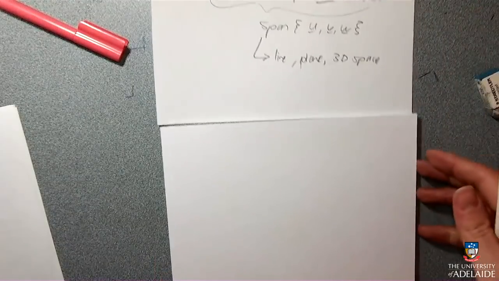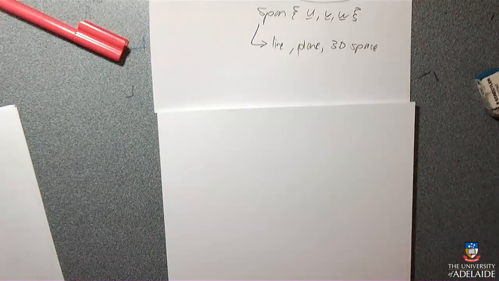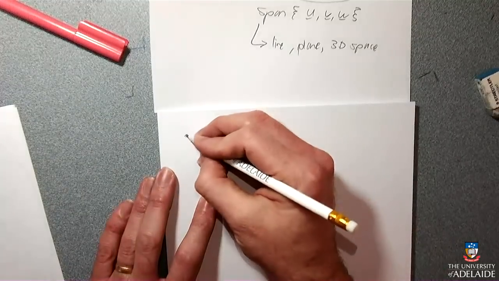A subspace is a set of points that can't be escaped by doing linear combinations. It's self-contained when you do linear combinations. If you do addition or scalar multiplication and any combination of those, you can't get out of it by just doing those operations.